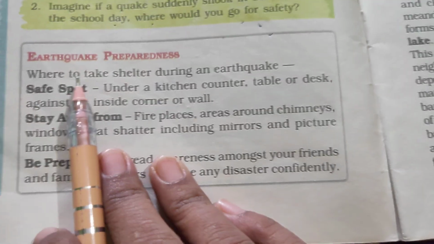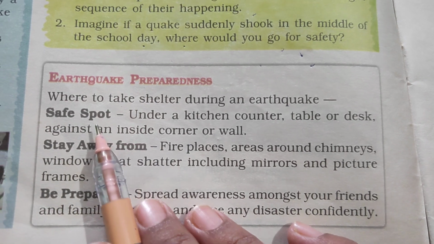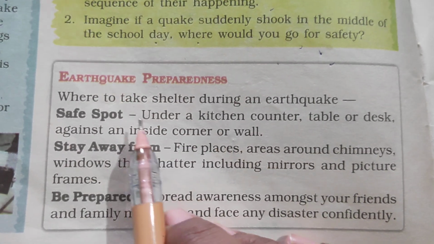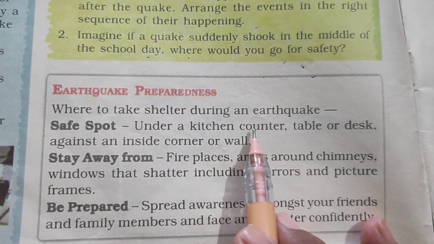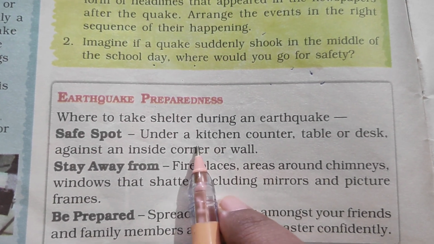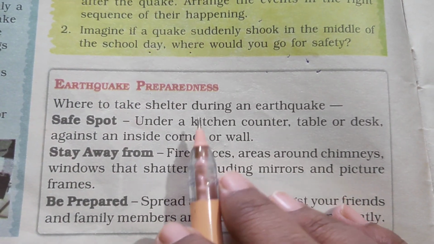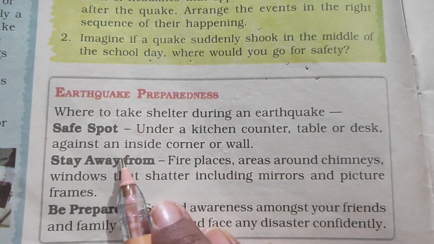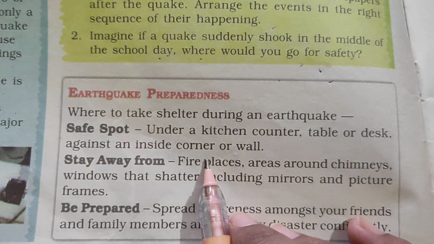Now let's see what preparedness we can perform when there is an earthquake. These are some of the following tips which we can follow in order to get prepared. Find a safe spot under a kitchen counter, table, or desk, or against an inside corner or wall. So if an earthquake occurs all of a sudden and you are at home, you just go under a kitchen counter or a table or a desk, or you may stand against an inside corner or wall. By this you can be prepared.